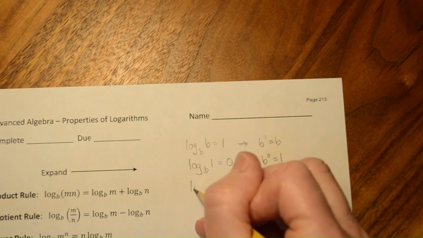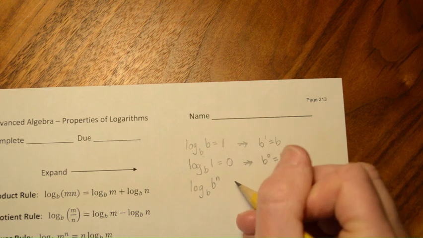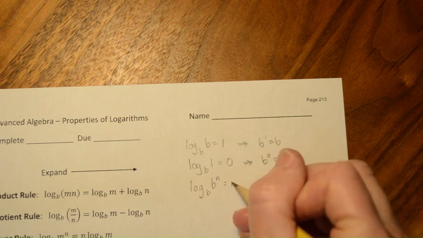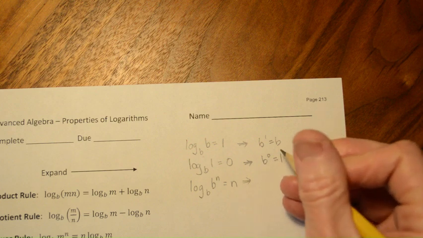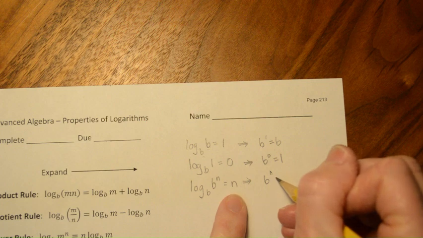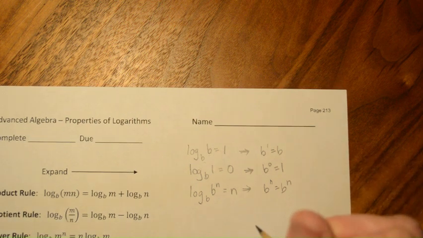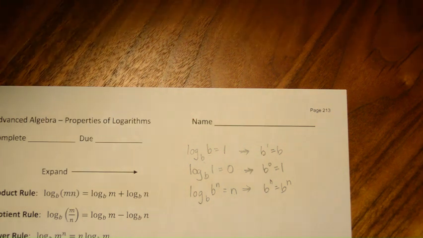And then the third one is log base b of b to the n, and that's just going to be n. Again, the reason is if we change it into exponential form, that says b, that's the base, to the nth power equals b to the n. So b to what power equals b to the n? It would have to be to the nth power.